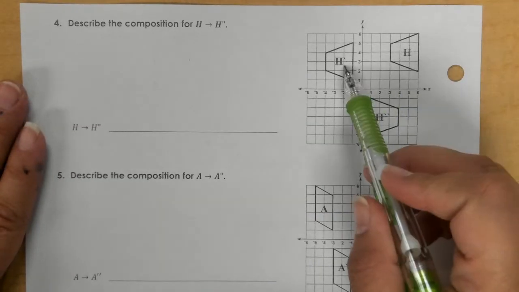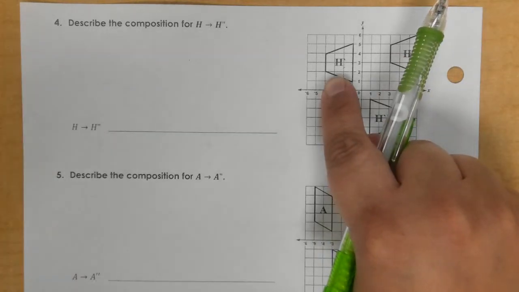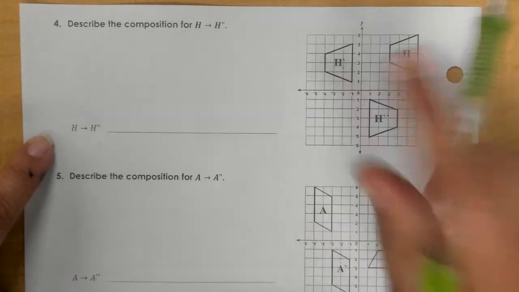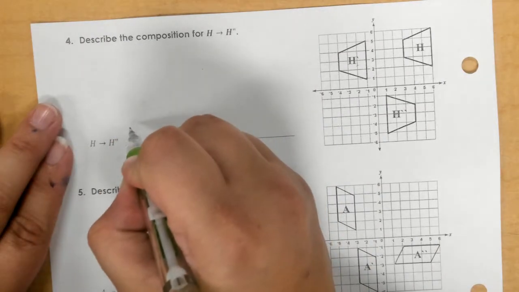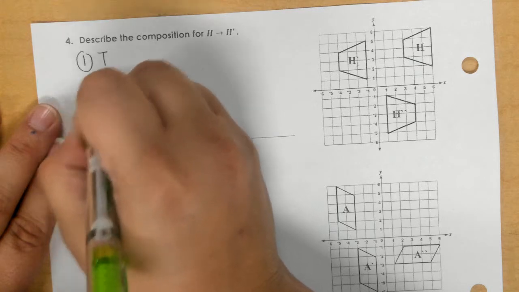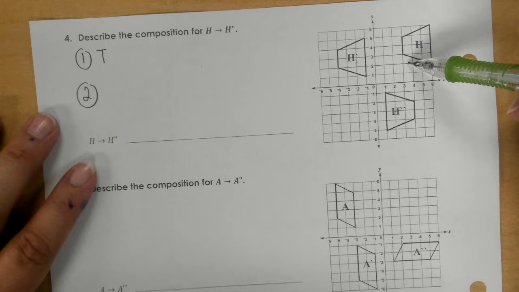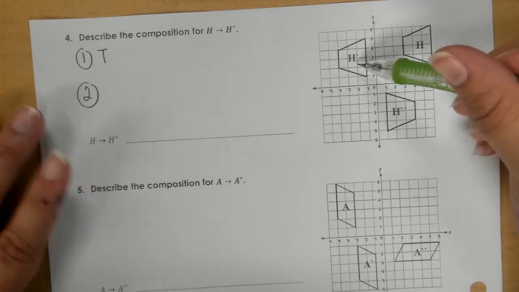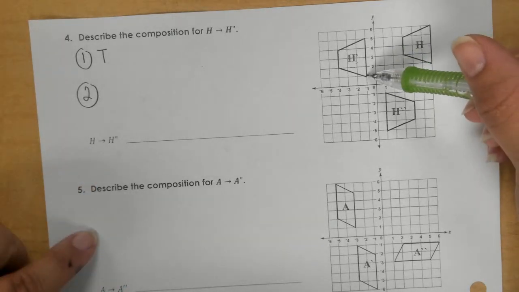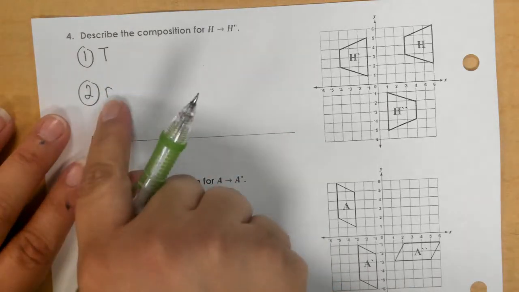It looks like the figure looks exactly the same here, so it's not reflected, and it just was moved. So let's go with translation was done first, and then from here to here, obviously that was not reflected. It wasn't moved, like in a glide, but it had to have been rotated. So that would be a small r for rotation.